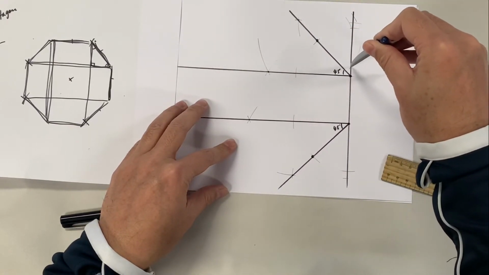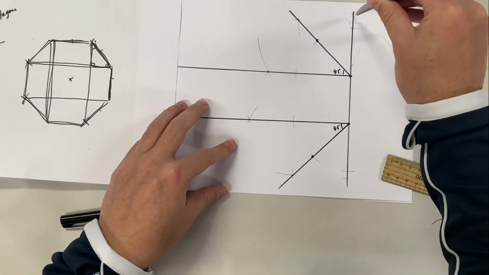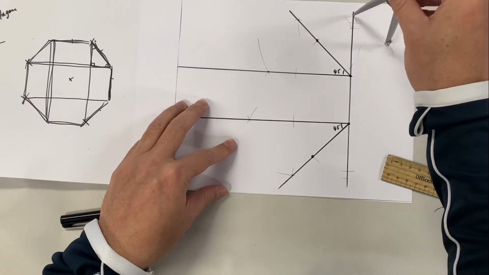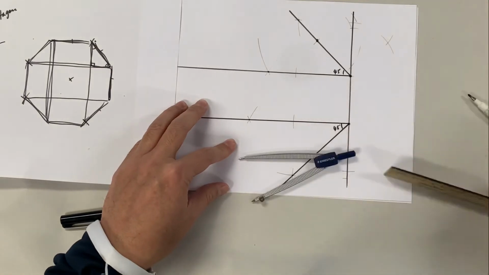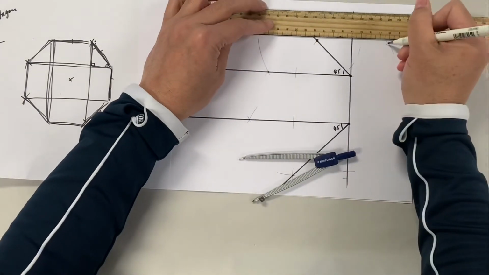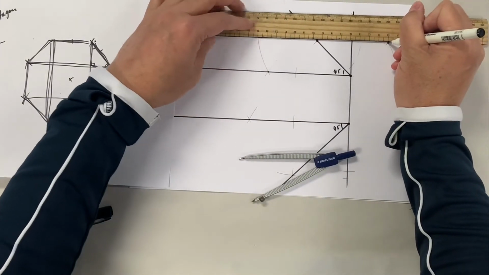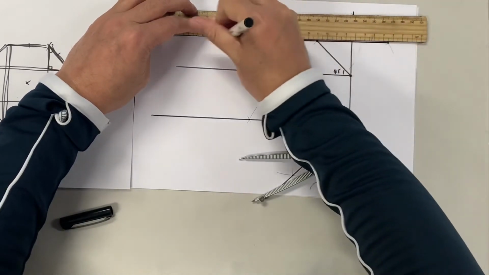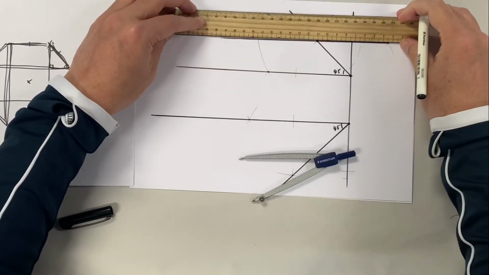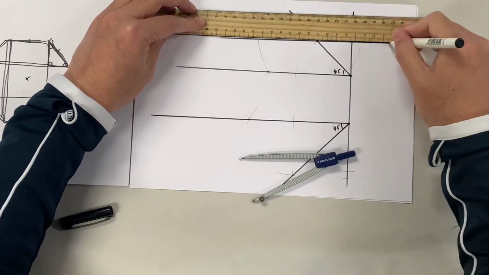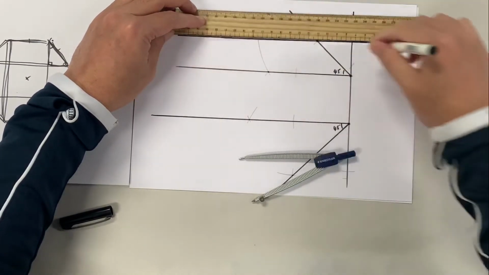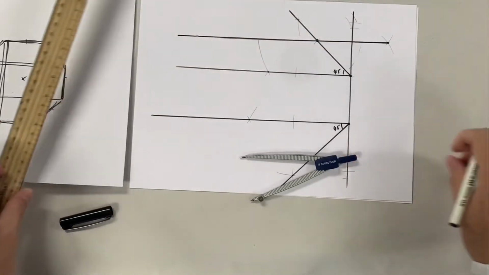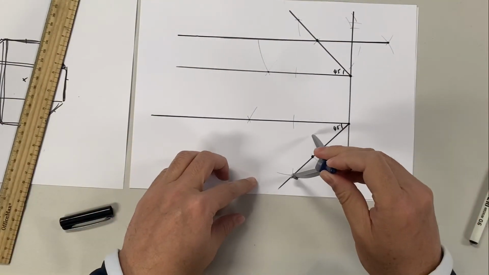If I make a rhombus, this is going to be a perpendicular line. So, oops, just a bit. Right, I do the same thing on the other side.